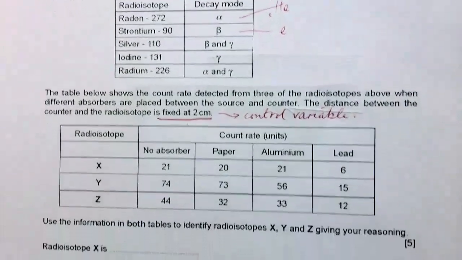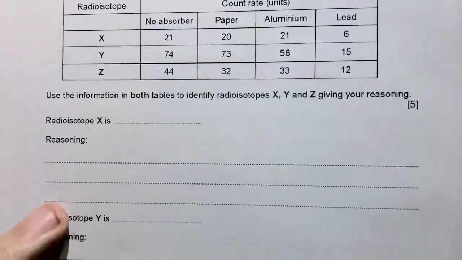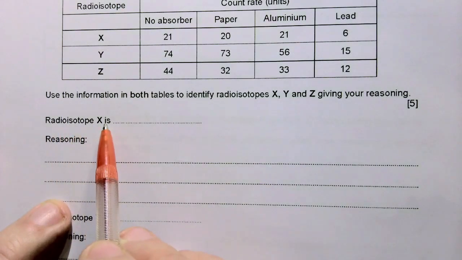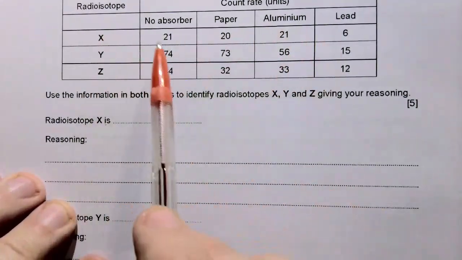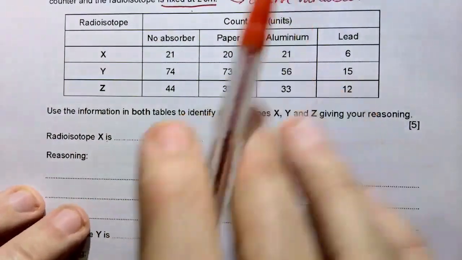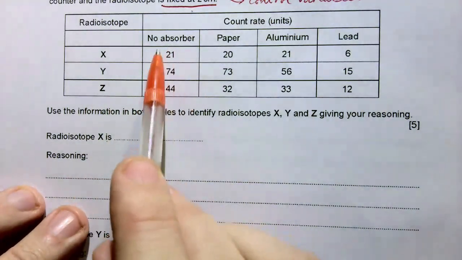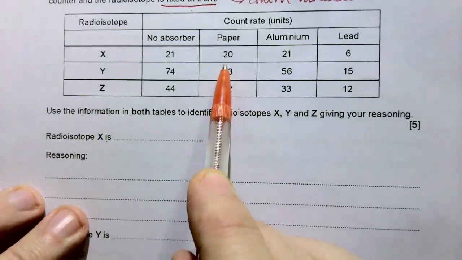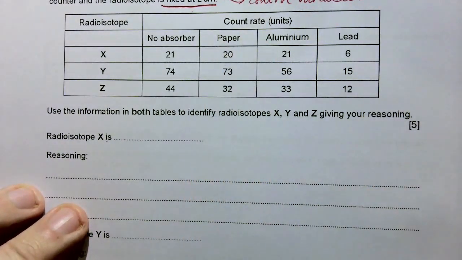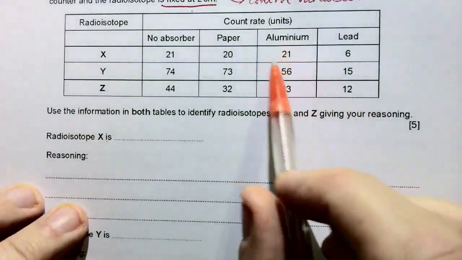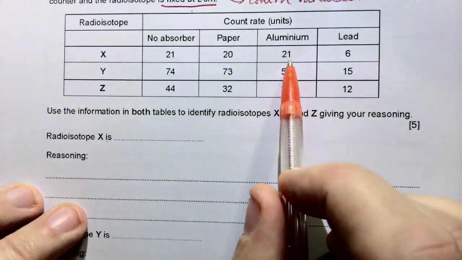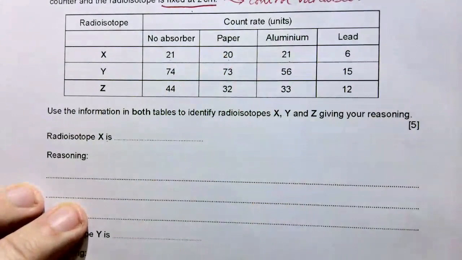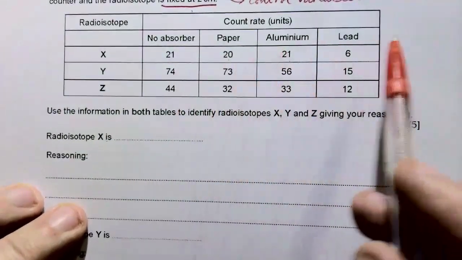So now we have our table and those different properties, and we're asked to identify radioisotope X. Now we've got to go to the table and look at those properties to properly identify it. So with no absorber in place, we have 21 counts. Then with paper blocking, we have 20 counts, which is virtually the same. Aluminium placed in front, 21. So again, unchanged. Now, there is some random fluctuation here, which we'd expect because radioactivity is a random process.